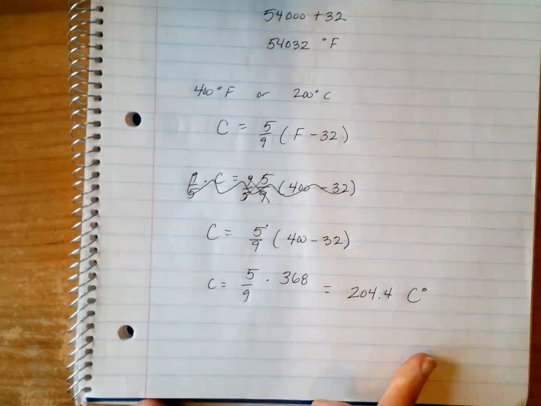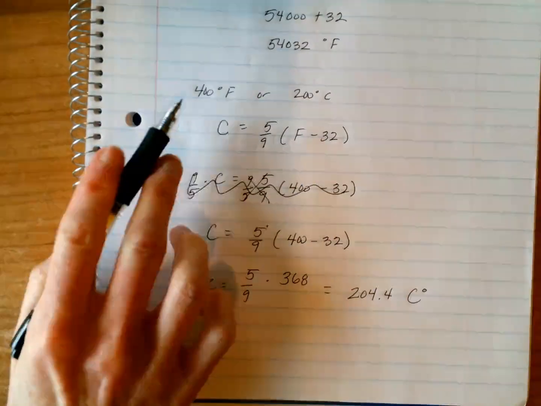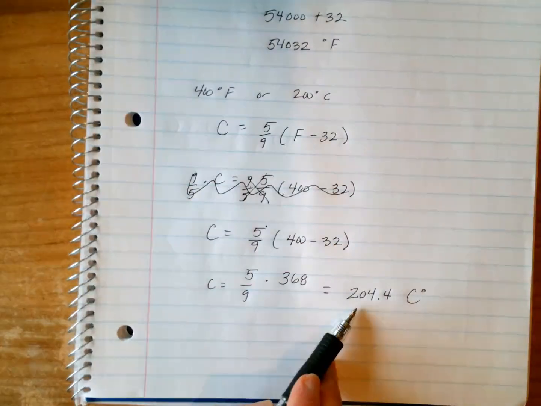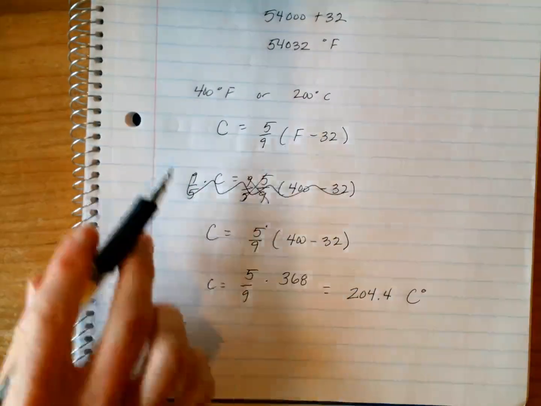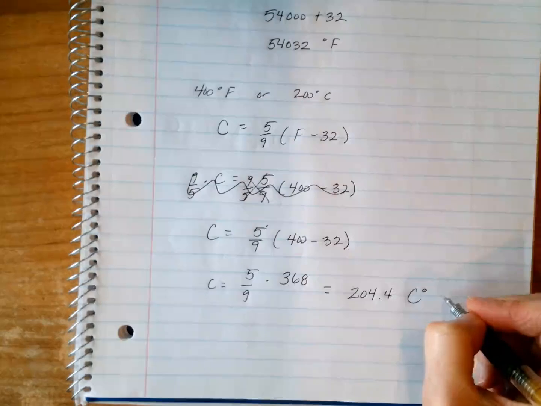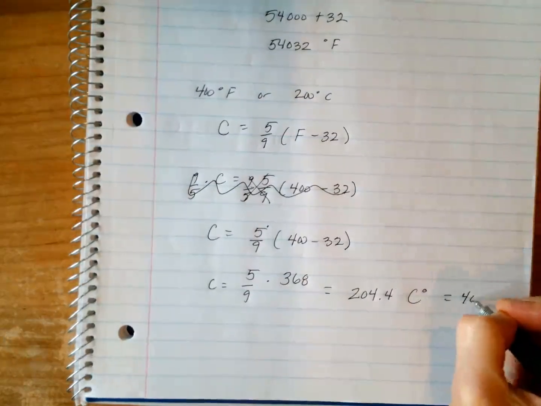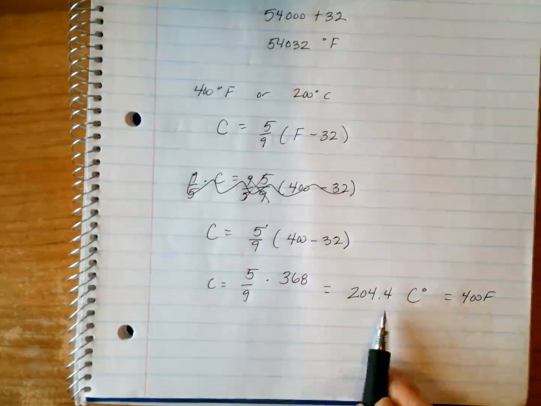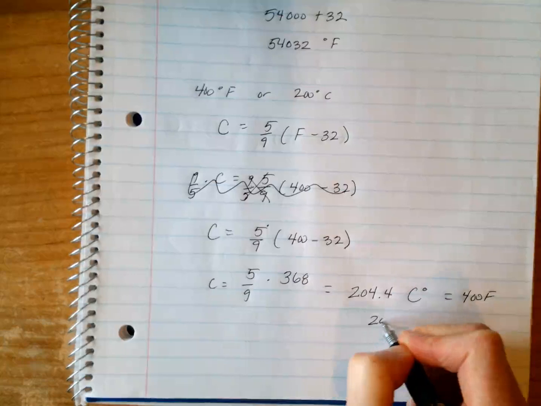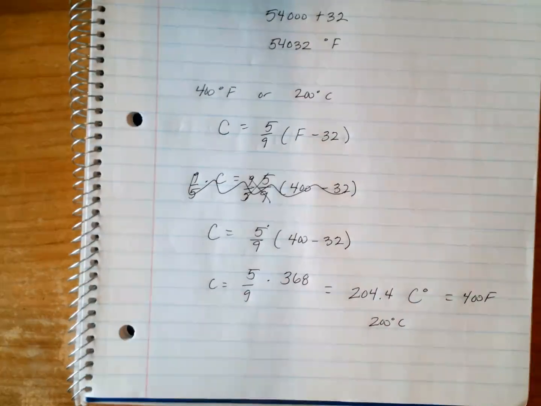So once again, if I had 400 degrees Fahrenheit, that is equivalent to 204.4 degrees Celsius, which when you look to see what you were comparing with up in the beginning, which was 200 Celsius, you can now see that 400 degrees Fahrenheit, which is equivalent to 204.4 degrees Celsius, is greater than the 200 degrees Celsius.